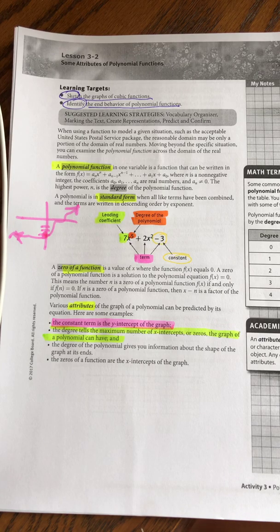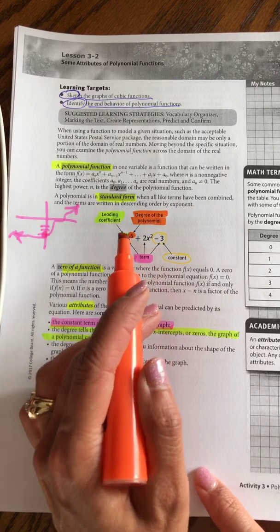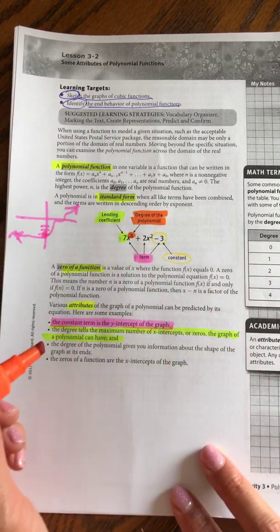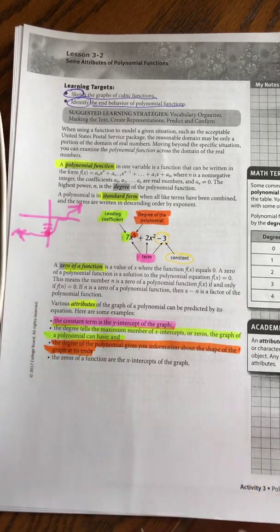Okay. The degree of the polynomial gives you information about the shape of the graph at its ends. So the degree is going to tell us its end behavior, and we'll talk about that in a little bit too. So the degree is an important thing. If it's an even degree versus an odd degree is what we're going to focus on.